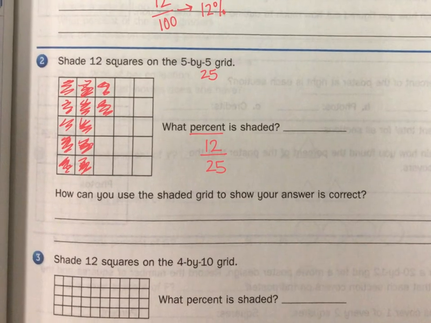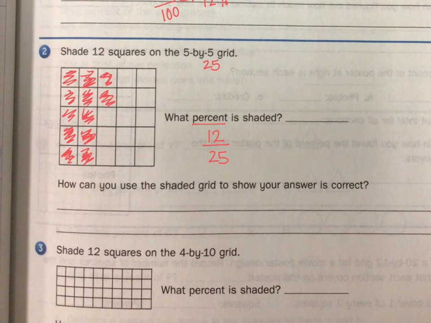To change that to a percent, I can do a couple different things. I can take 12 divided by 25. I get 0.48. And then to go from a decimal to a percent, if I sing A, B, C, D, E, F to P, I'm going to go from my D to my P. So I'm going to shift 2 places to the right, giving me 48%.